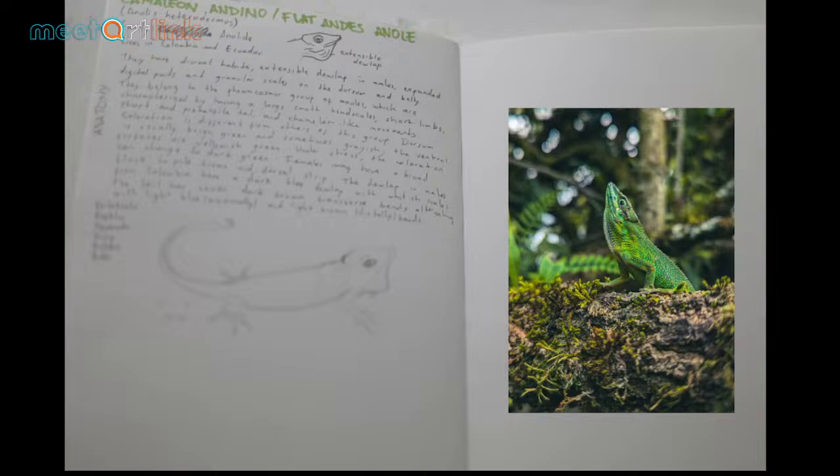Alright. So this is my species, the one I was telling you about. It's a very beautiful lizard.